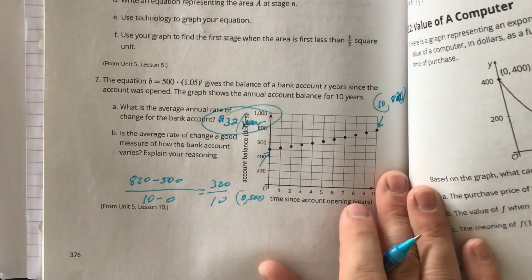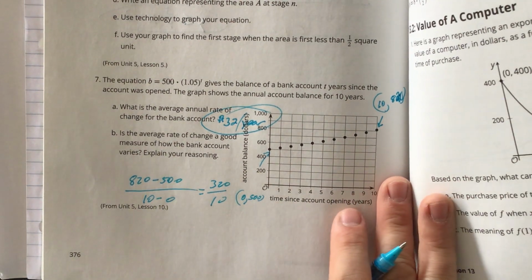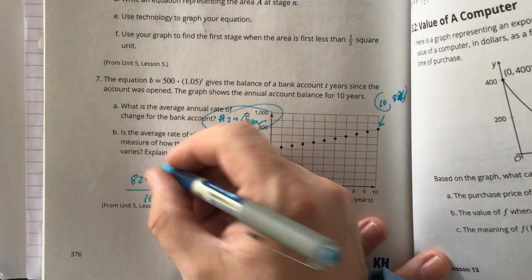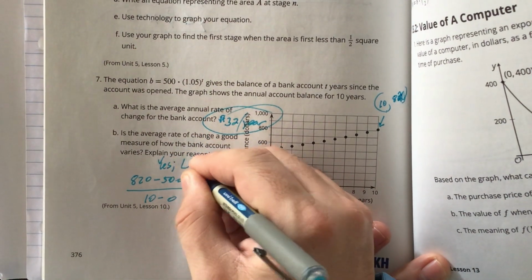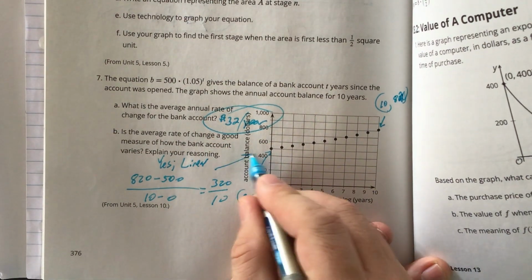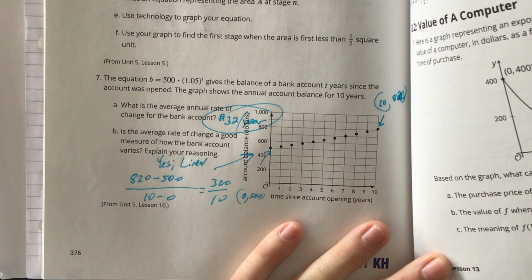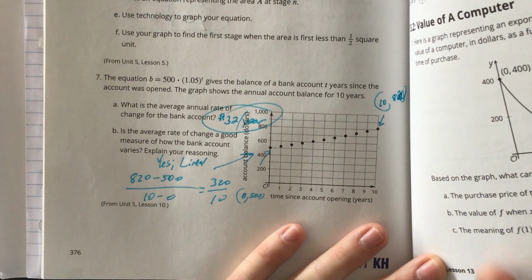Is that a good representation? Yes. Because it looks pretty linear to me. Up $32 a year. So that one looks just fine.